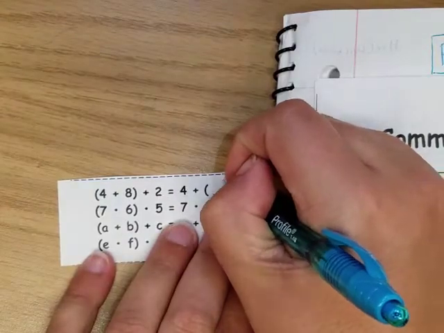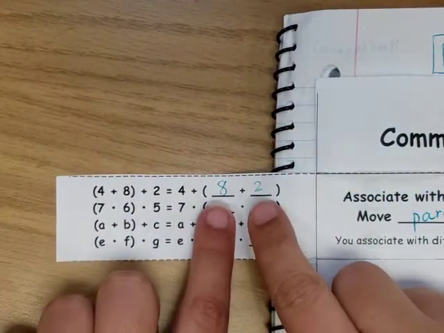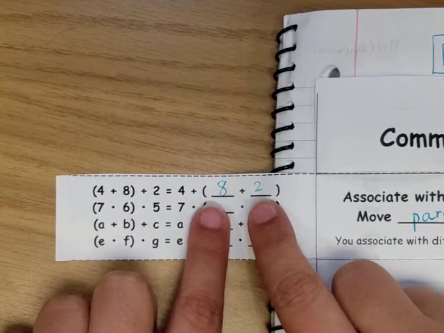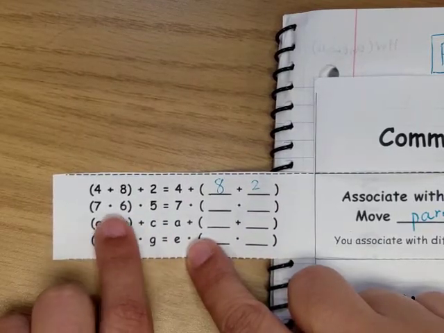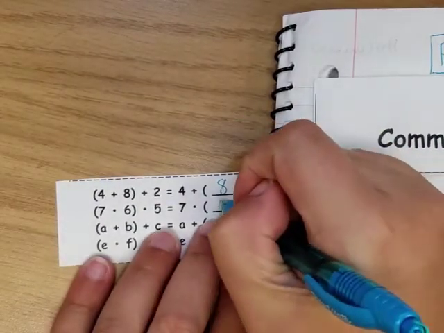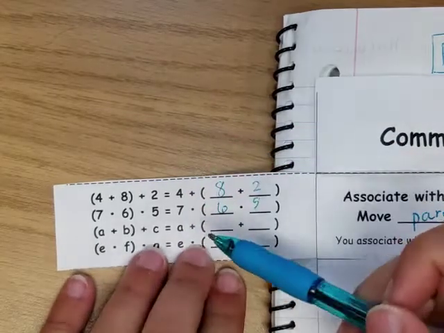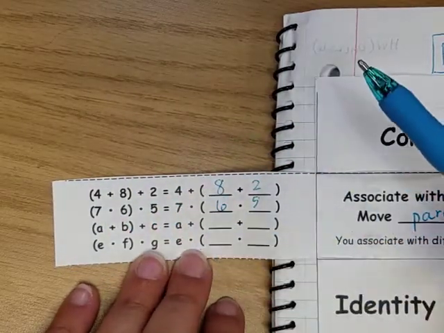And the reason why we do associative property is because sometimes some numbers group better together. For example, 8 and 2 make 10, and 10 plus 4 is 14, and that's just kind of easier to do mentally. All right, this one, all multiplication, 7 times 6 times 5. We're going to regroup it and put the 6 and the 5 together because 6 times 5 is 30, and then 30 times 7 gives me 210. And that's a lot easier than doing 42 times 5.